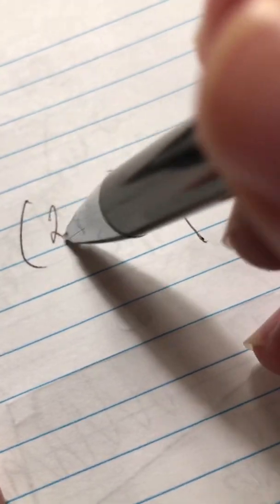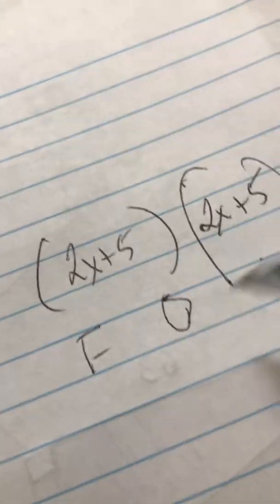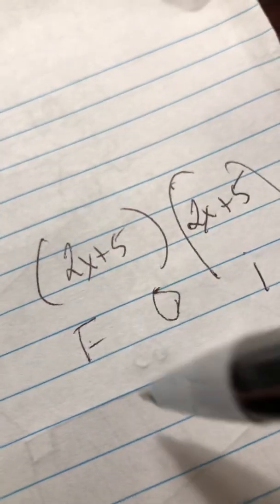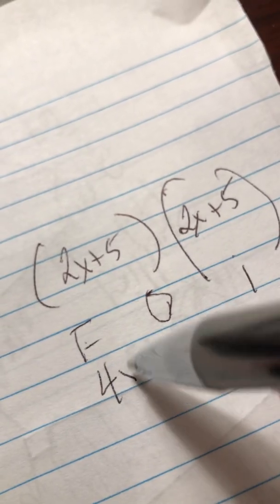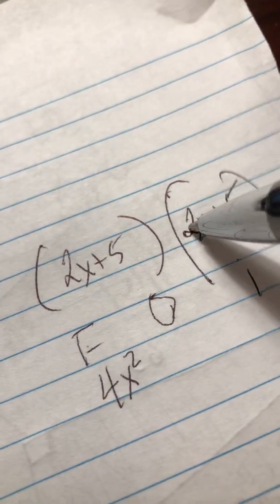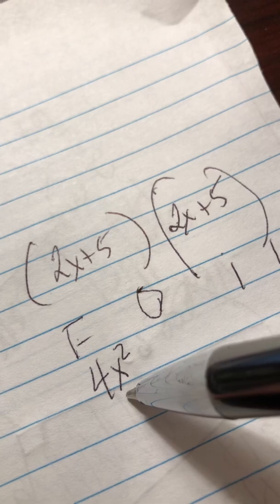Like, let's say you had 2x plus 5, and if it was the same thing, that doesn't have to always be the same thing, but when you multiply them, FOIL is an acronym to help us to do it. It's the first in each set, so it would be 2x times 2x makes the first term here. So the first in each set has to make the first term.